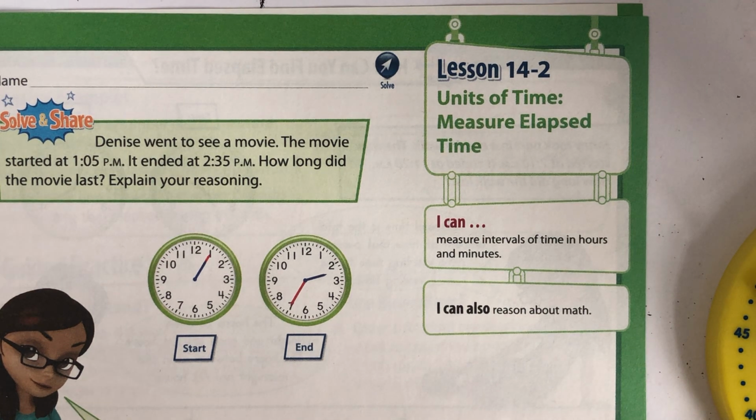Denise went to see a movie. The movie started at 1:05 p.m. and it ended at 2:35 p.m. How long did the movie last? Explain your reasoning.